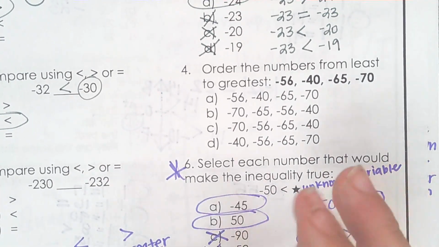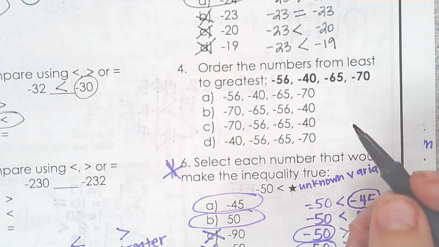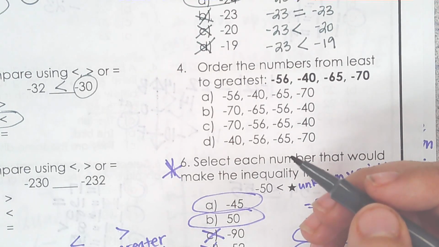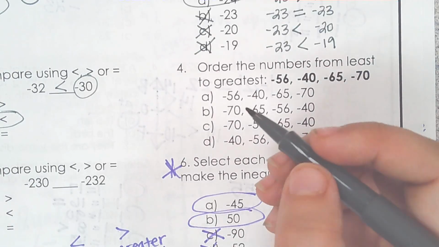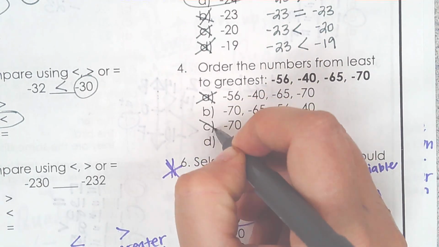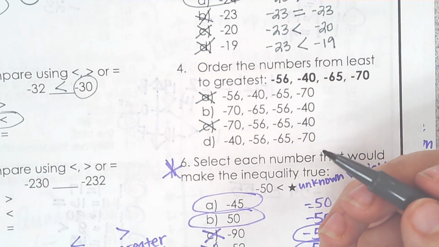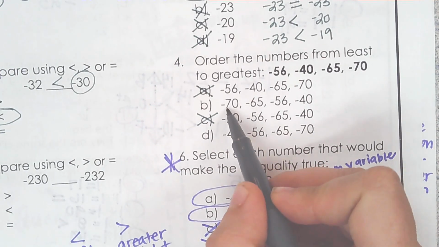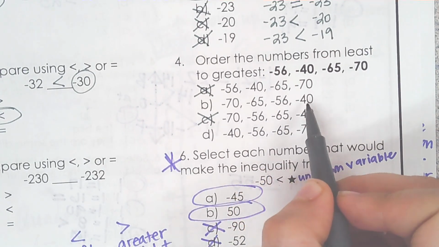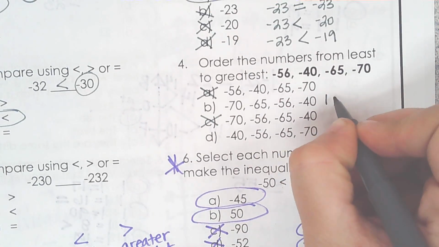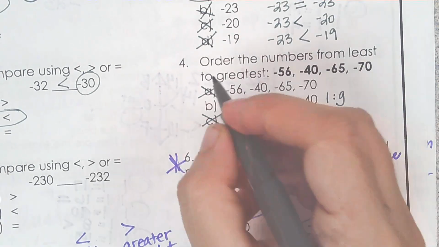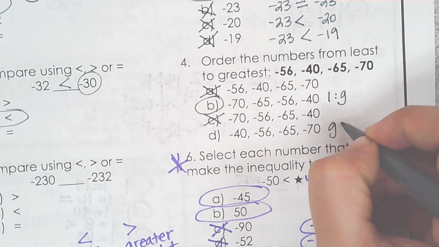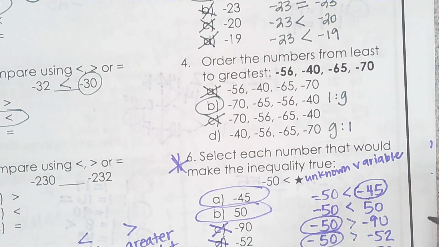Number 4 asked you to put it from least to greatest. When I'm looking at this, I can get rid of A and C, because they're nowhere in any kind of order. So when I look at B, is it least to greatest? Negative 70, negative 65, negative 56, negative 40. That is least to greatest. So B is my answer. And D is not my answer because it's greatest to least.